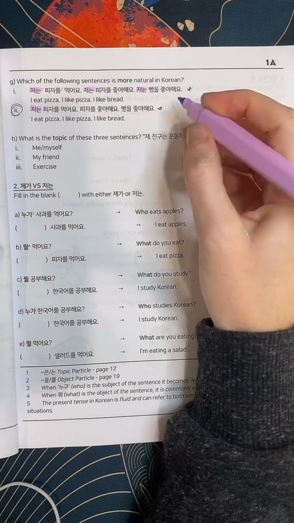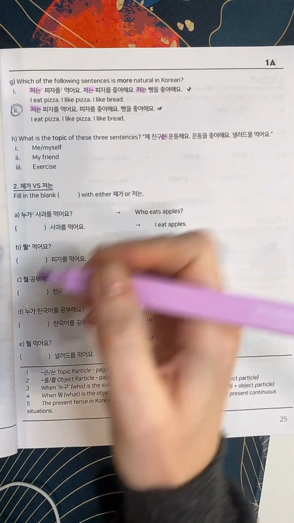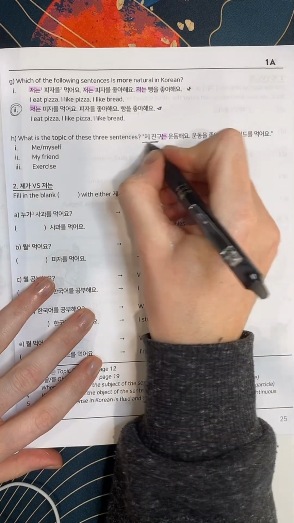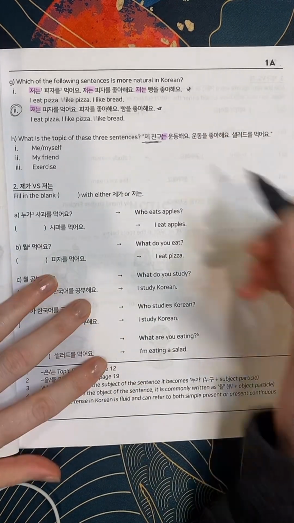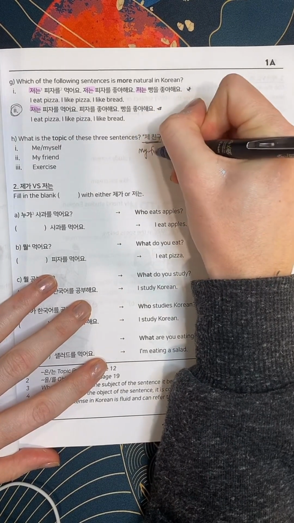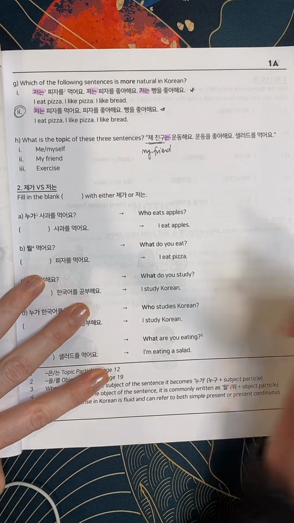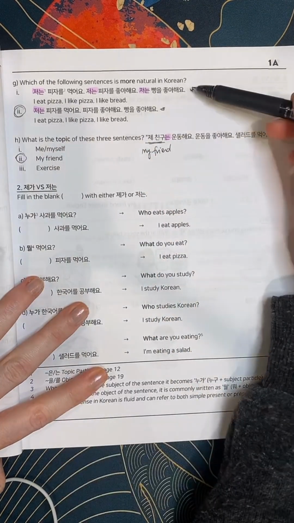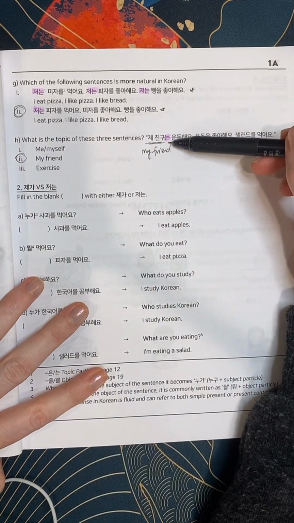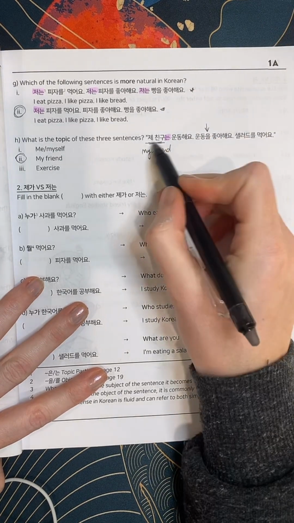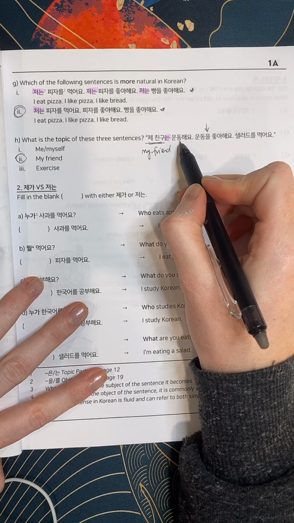So, the answer is this. You simply have to find the topic particle. Where is the topic particle? It's on 제 친구, which is my friend. My friend is the topic of these sentences. And again, the same thing like here. Once you establish this topic, my friend, the first sentence is my friend exercises.